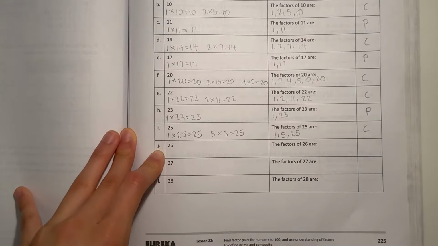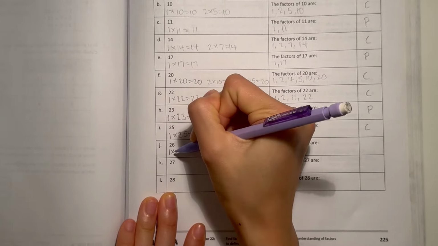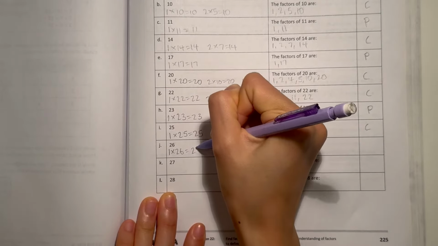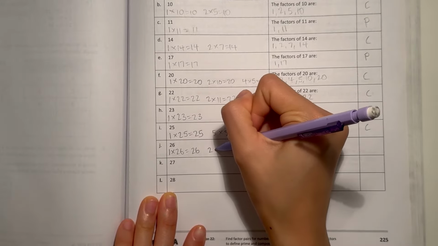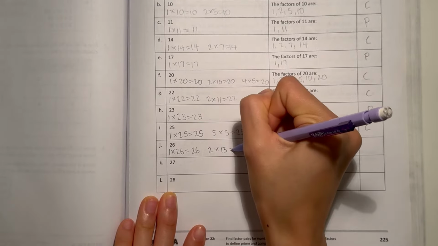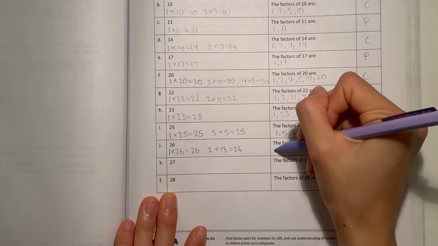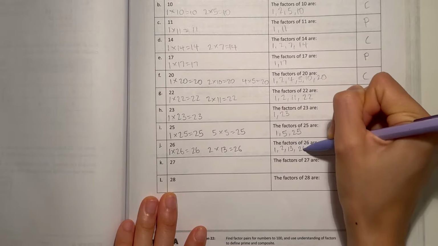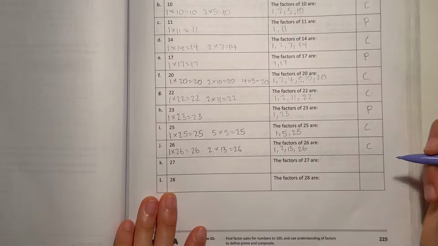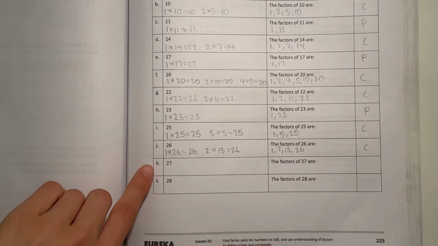Alright, J, we have 26. 1 will go into 26. 2 can also, because 26 is even. 2 times 13 is 26. And I don't think any other number will go into 26. So the factors of 26 are 1, 2, 13, and 26 itself. So this number is composite because it has more factors than just 1 and the number itself.